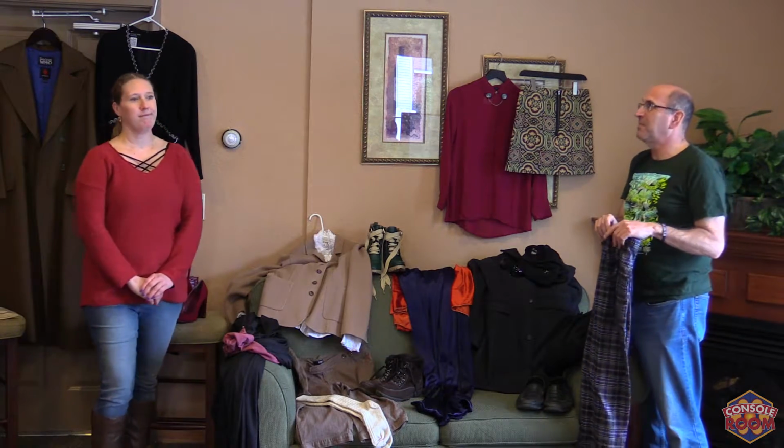But be on the lookout at Goodwill, Savers, and Salvation Army for the pants you need. They might have them at any time. Those stores are your friends.